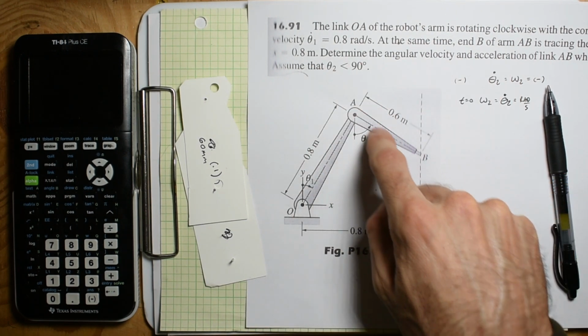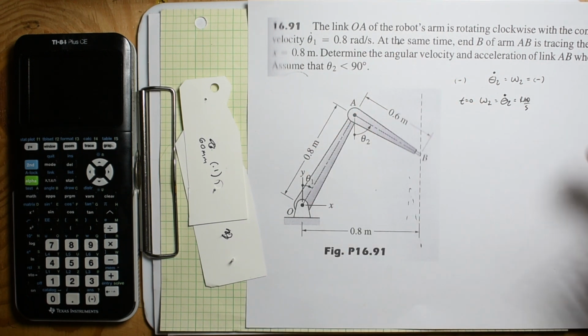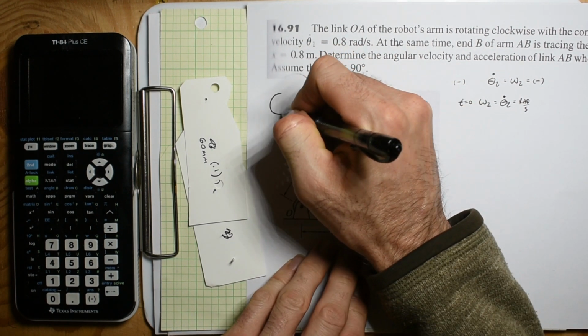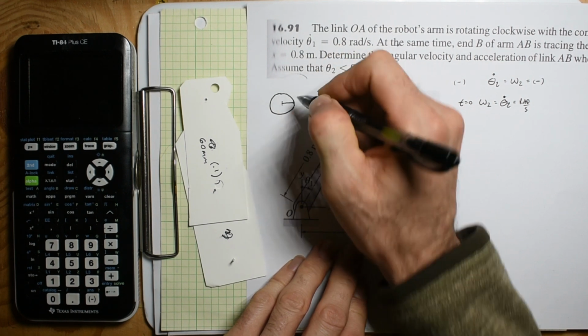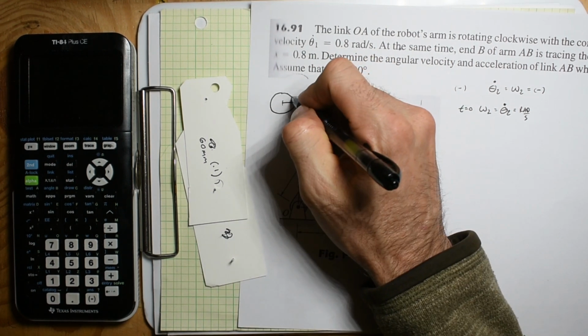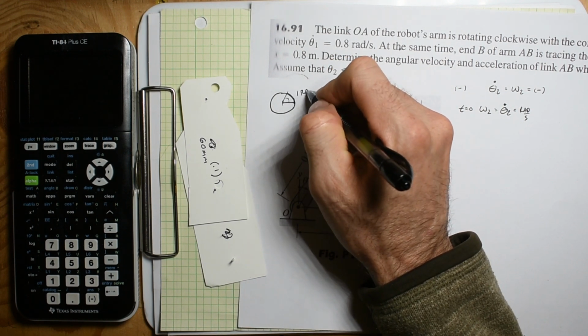So this thing is rotating at 0.8 radians per second. I always joke around that no one knows what a radian is. You have to draw a circle and say, okay, here's the radius. I measure that out with a string and drape it up the circle. I get to about there. That angle sweep is 1 radian.